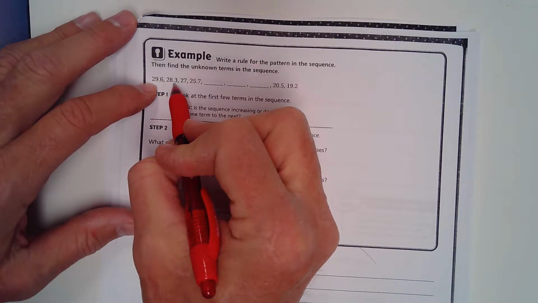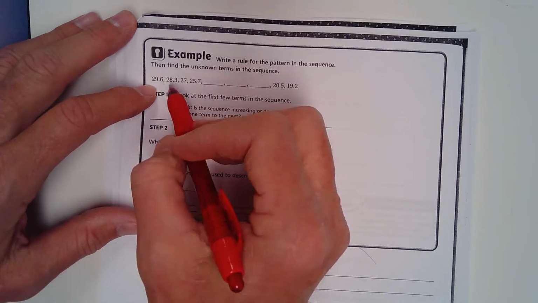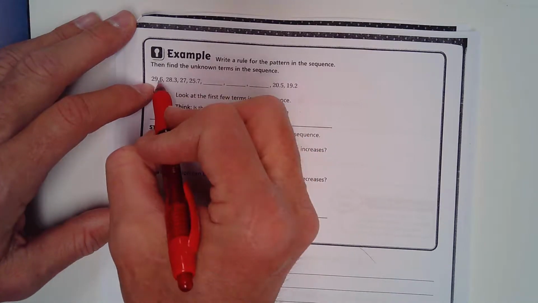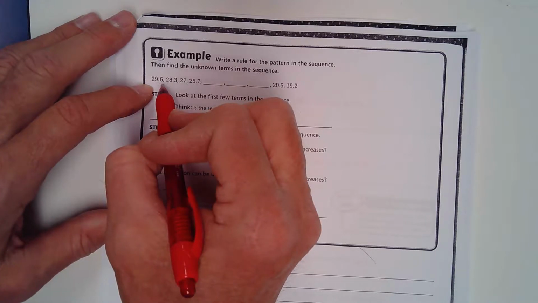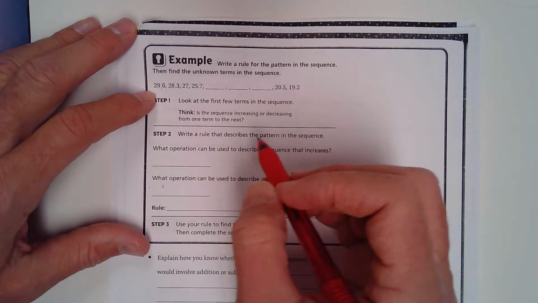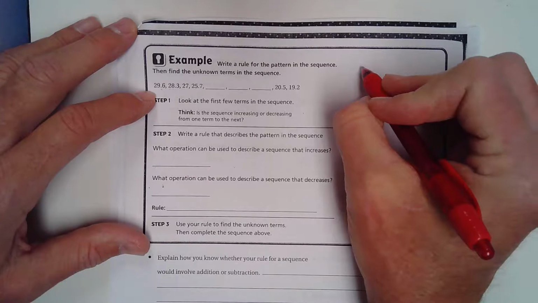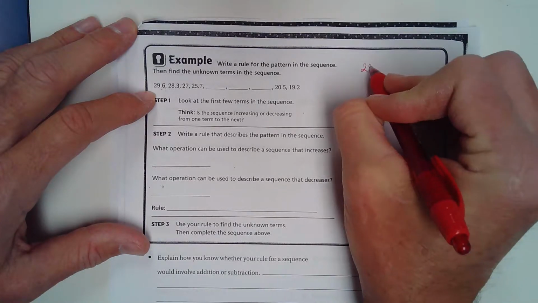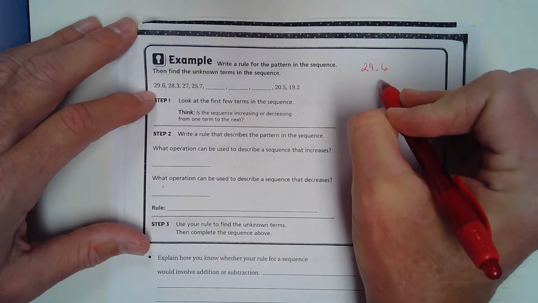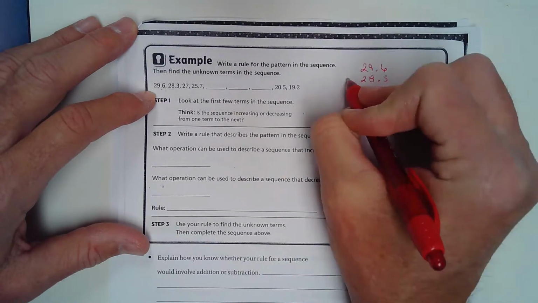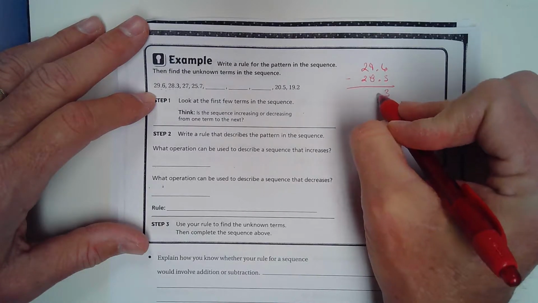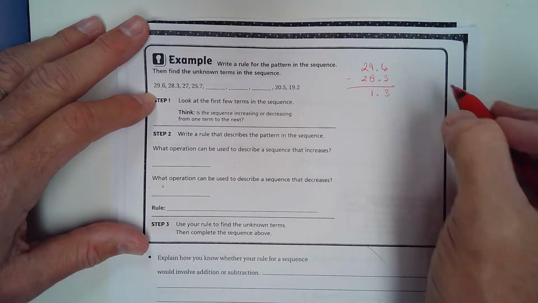We have 29.6, 28.3. Well, it's getting less now. How much less between these two? What's the difference? Remember when we talk about difference, we're talking about subtraction. So I'm going to come over here. I'm going to write 29.6. And then I'm going to put 28.3. And I'm going to subtract them. I'm going to see what the difference is. So this is 3. That's 1. So 1.3.